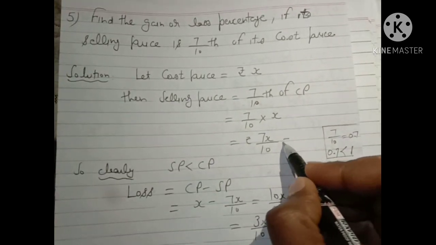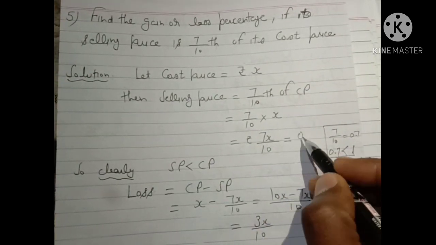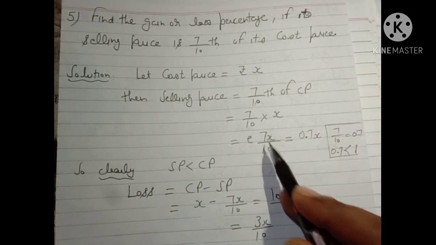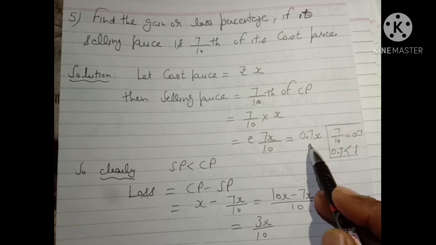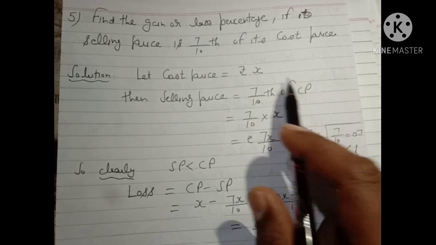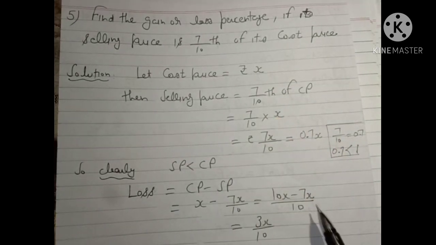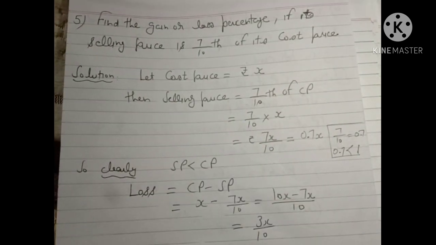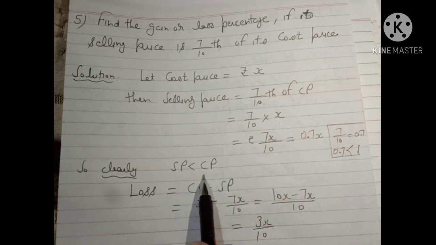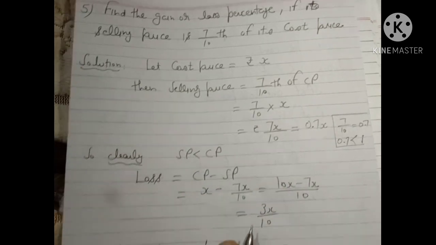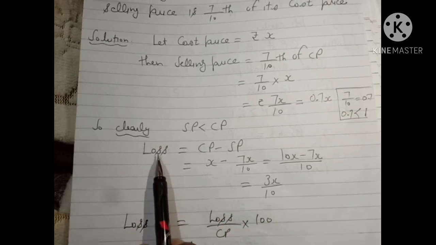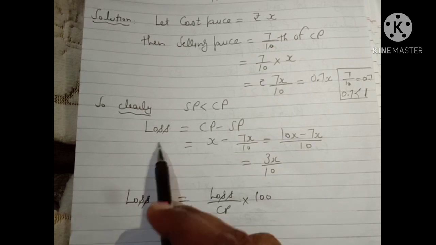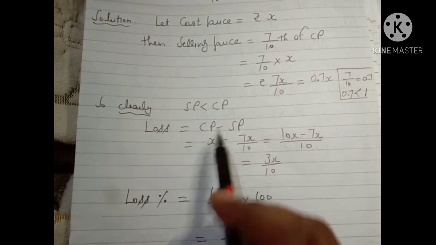You can also write 7X by 10 as 0.7X, because 7 by 10 becomes 0.7, and this 0.7 is less than 1. So the value of selling price is less than the value of cost price. And if selling price is less than cost price, then it is a case of loss. In this case loss is equal to cost price minus selling price, because in the case of loss we write CP minus SP.